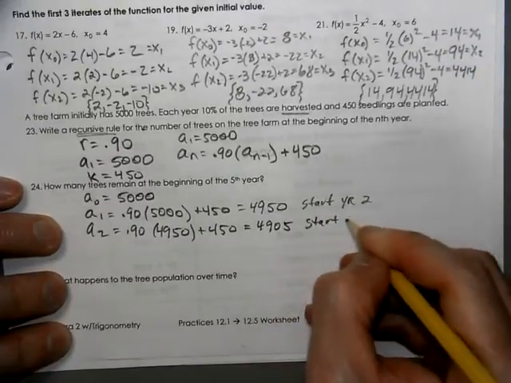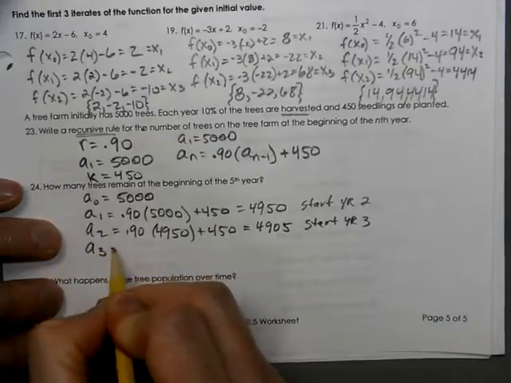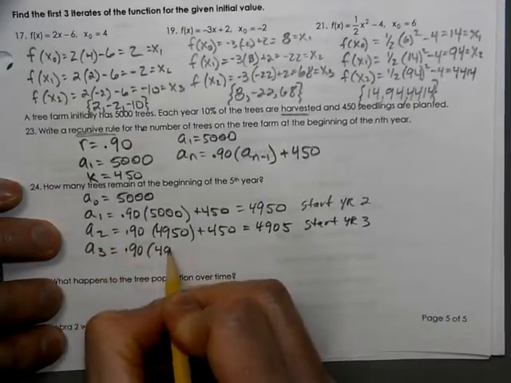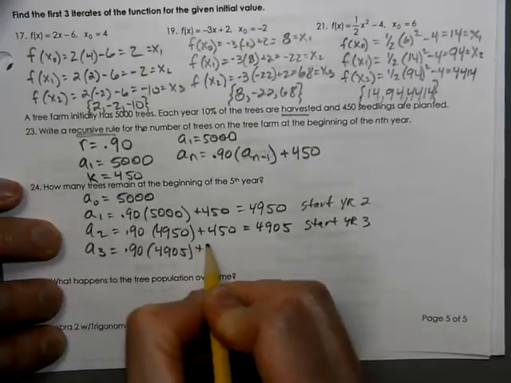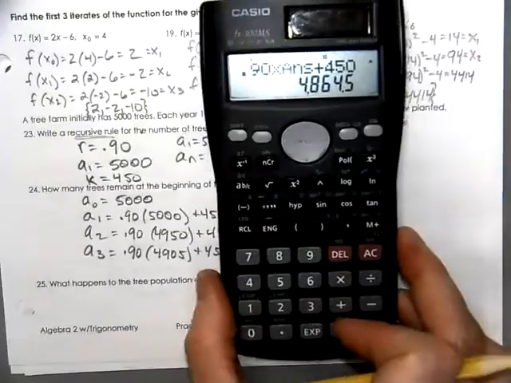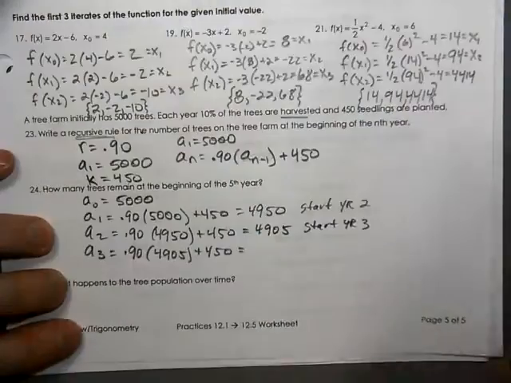That's going to lead over to the start of the 3rd year. And add 450 to it. Push the enter again and we get 4,864.